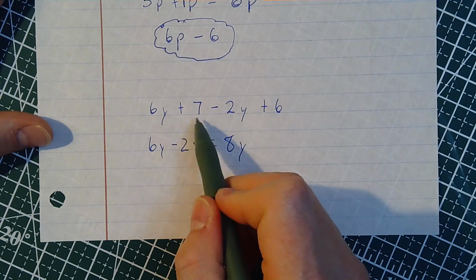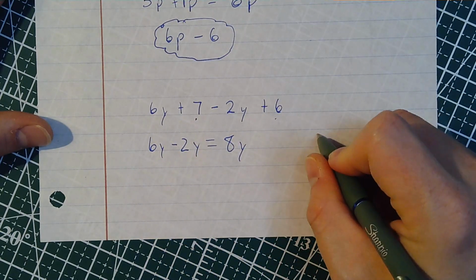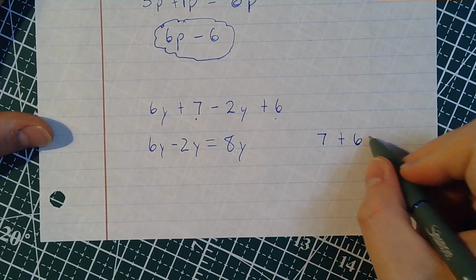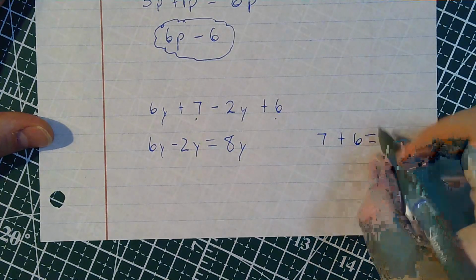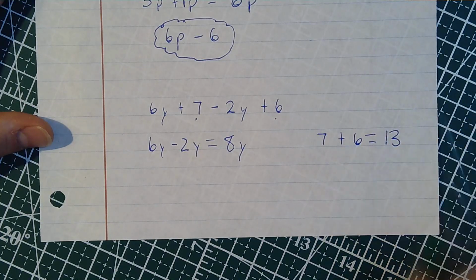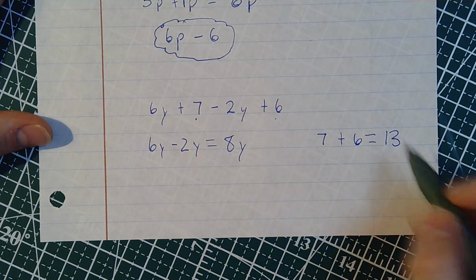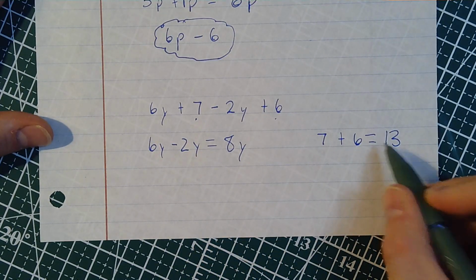8y. Then I have 7 plus 6. 7 plus 6 equals 13. Now I put these back together. Because it's a positive, it's a plus.